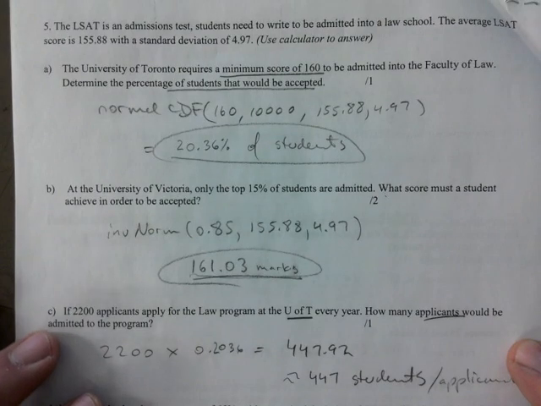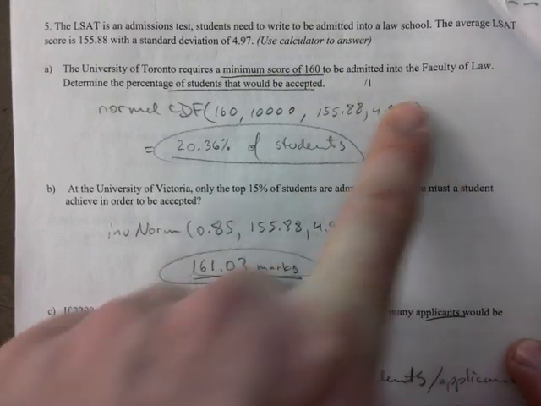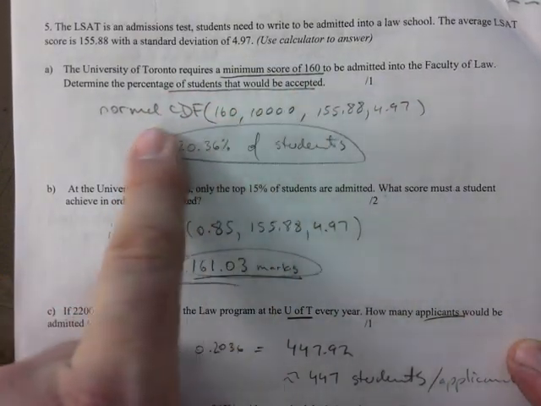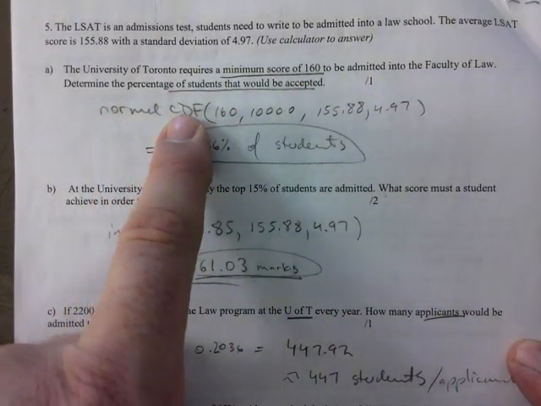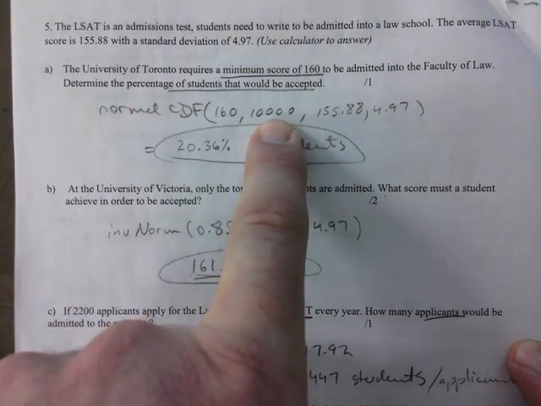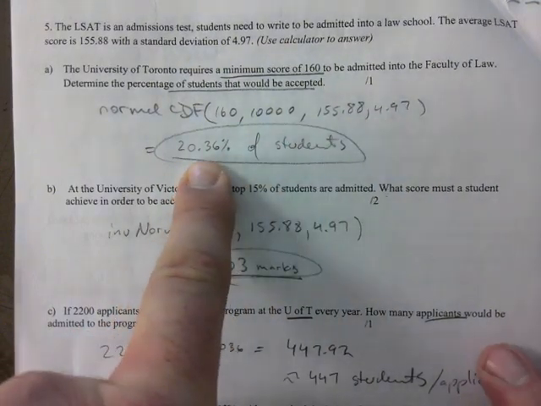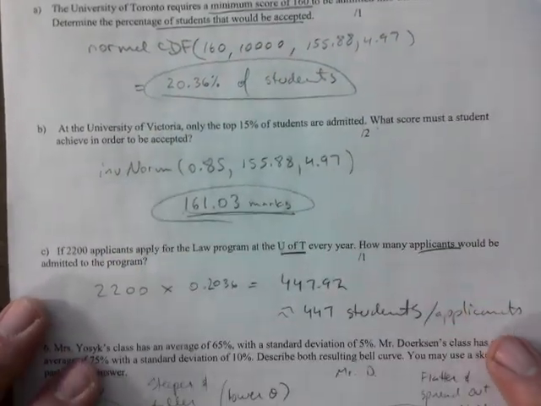Next, the University of Toronto requires a minimum score of 160 to be admitted. Determine the percentage that would be admitted. Normal CDF, because it's asking for percentage, 160 and higher, right? So this is my mean, standard deviation, so it represents 20.36% of students.